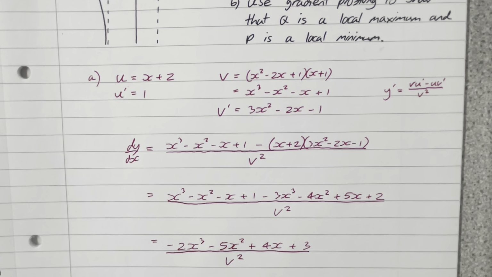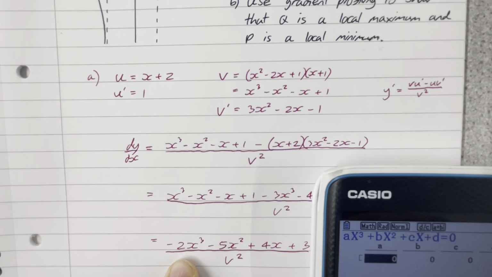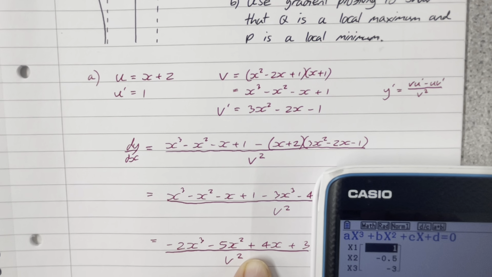Okay, at this point, I could try and find a factor of the cubic, but the calculators that you can take into the exam can solve cubics, and the exam would know this. Okay, so the cubic I want to solve, because I want to factorise it, minus 2x cubed minus 5x squared plus 4x plus 3, and that gives me these 3 roots.